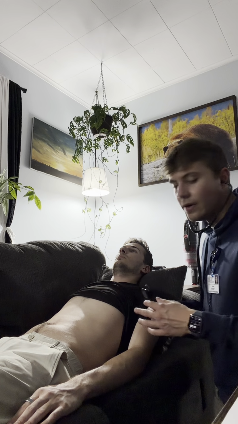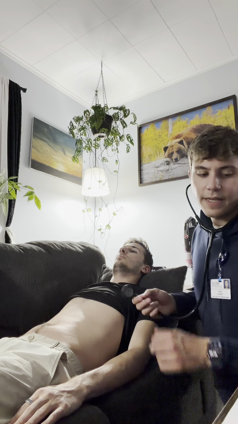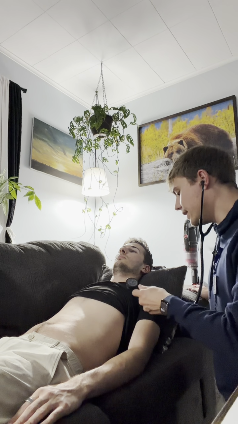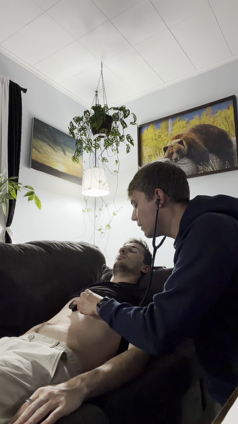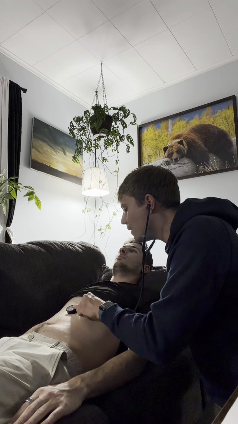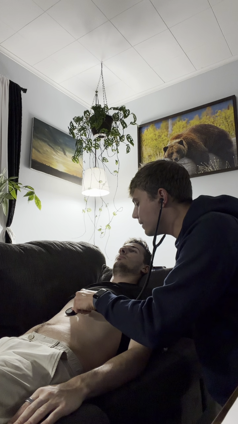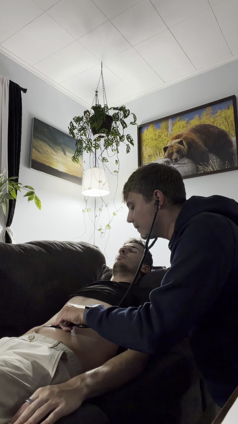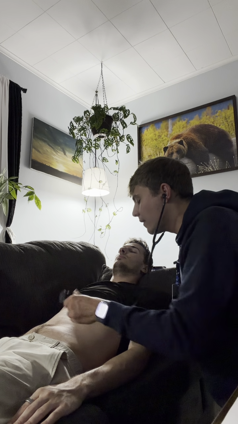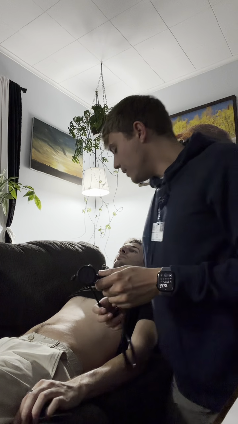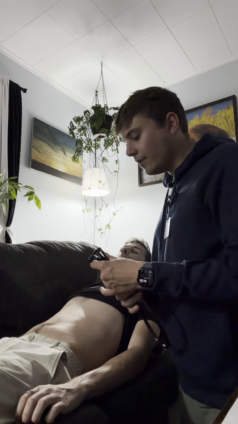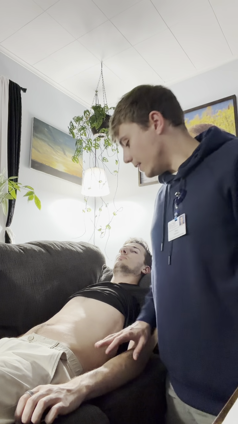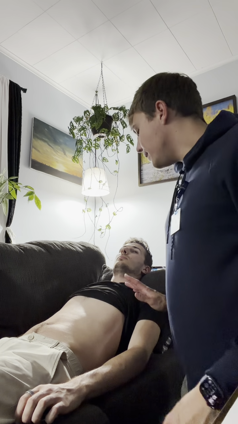Next, I'll listen for any venous hums over the epigastric area and the umbilicus. So we'll listen in the epigastric area for any venous hums and directly over the umbilicus. And I didn't hear any venous hums in those areas, which is normal, and I didn't hear any bruit in any of the arteries we listened to, which is good. Normal response, normal findings.